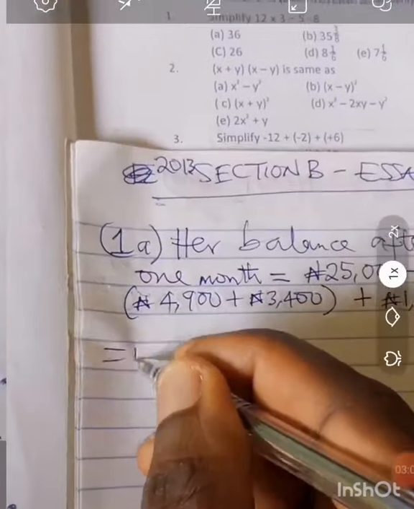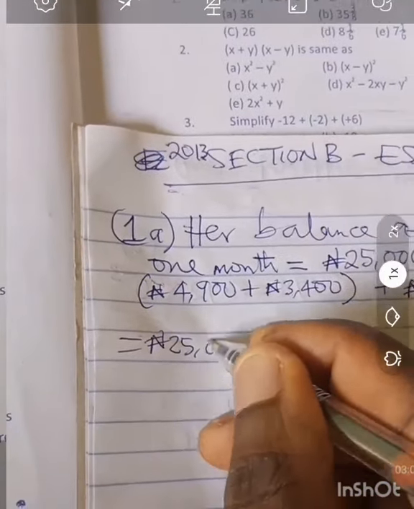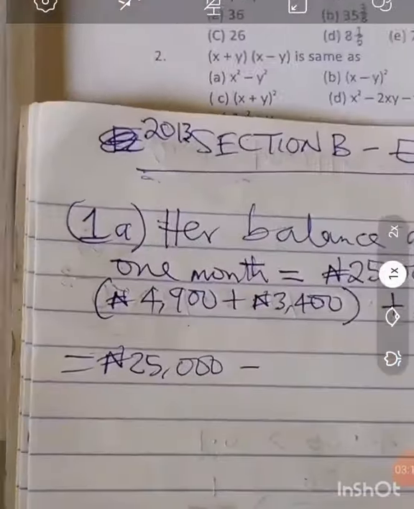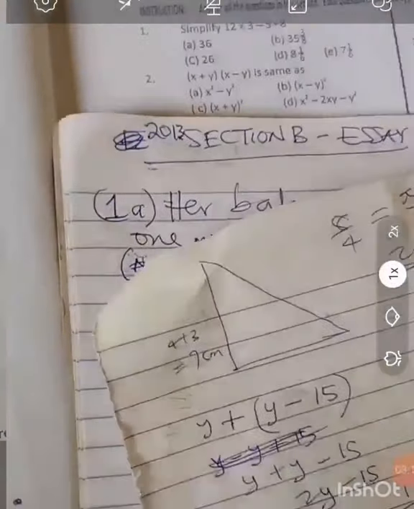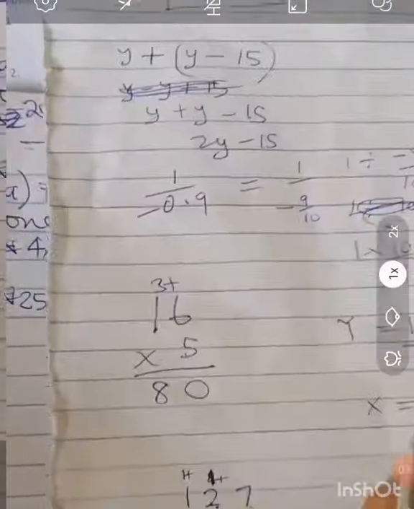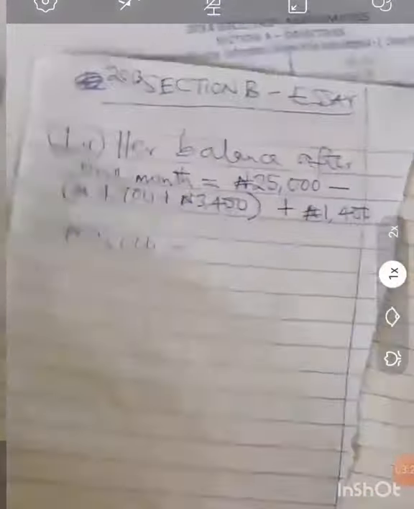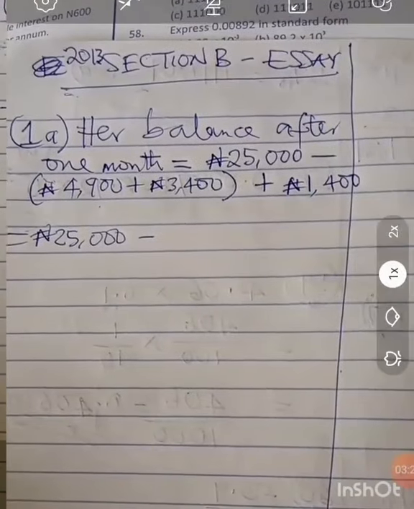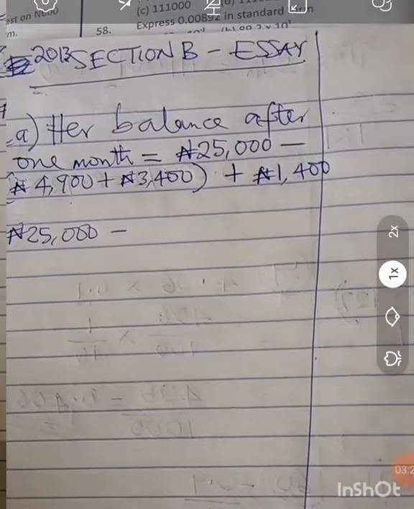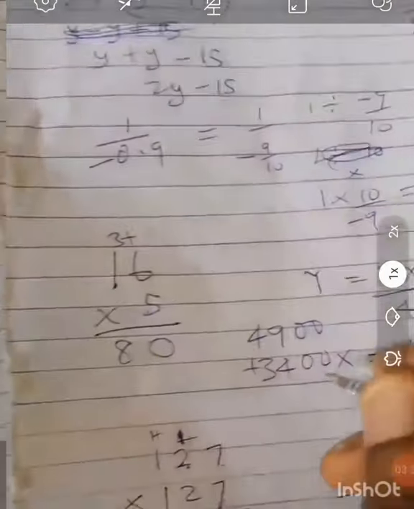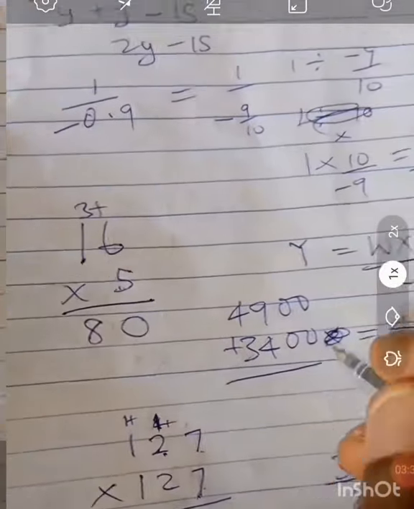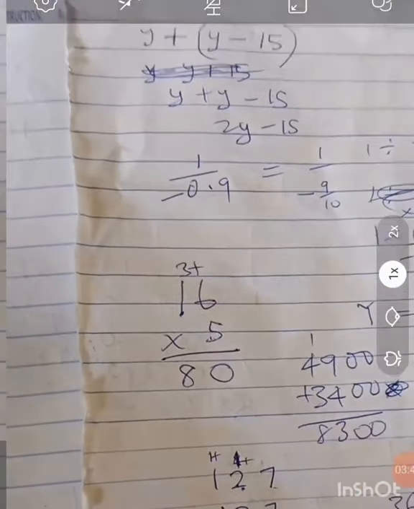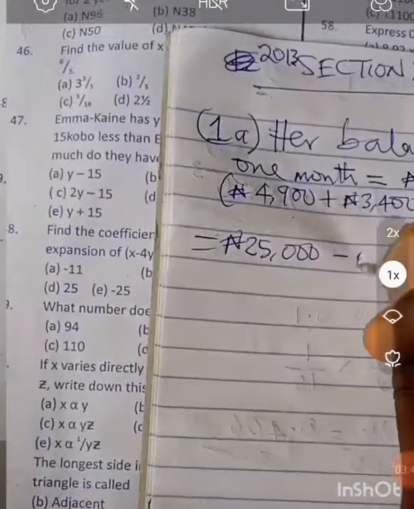So the first part, I have my 25,000 naira. Now minus, take care of this, then you fix your answer there. So I'll bring in my rough. My rough is almost filled up, but let me see if I can still manage some space. Solve those 2 quickly. 4,900 plus 3,400. So 0 plus 0 is 0, 0 plus 0 is 0. 9 plus 4 is 13. Keep 3, carry 1. 1 plus 3, I have 4, plus 4 is 8. So I have 8,300. So I come here and write minus 8,300.